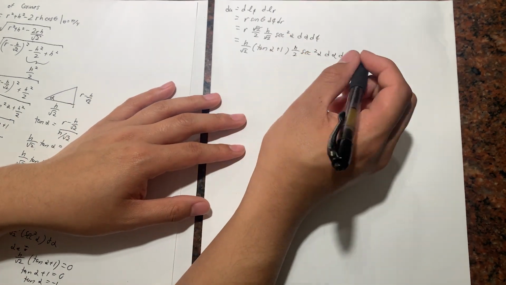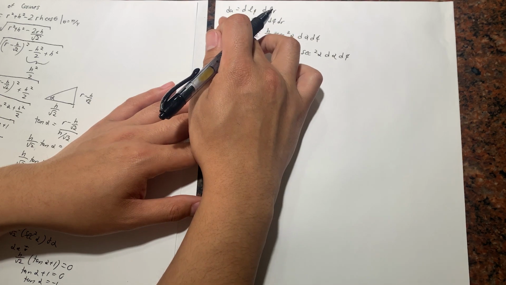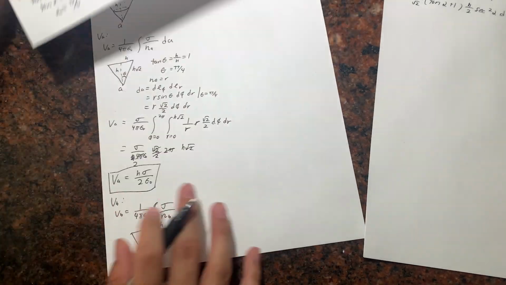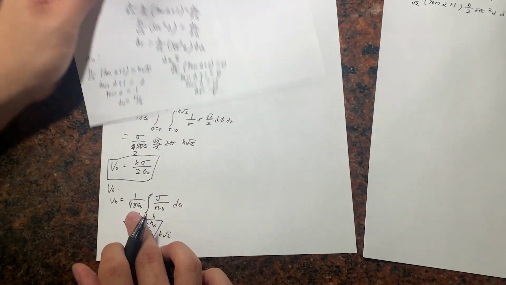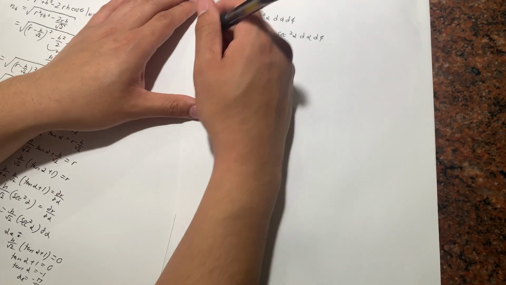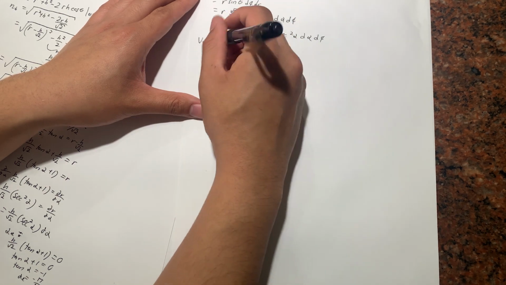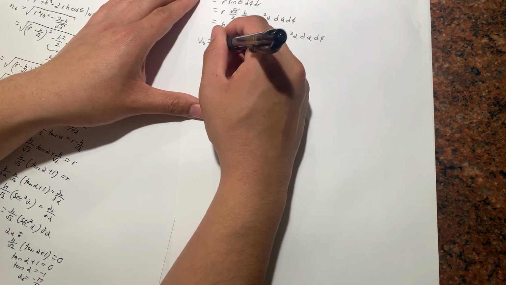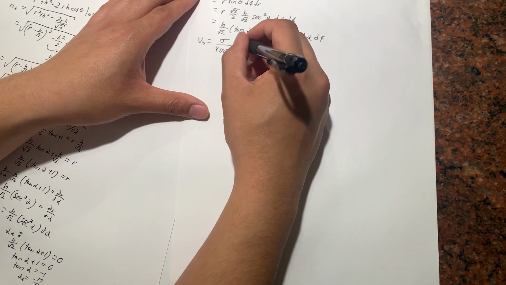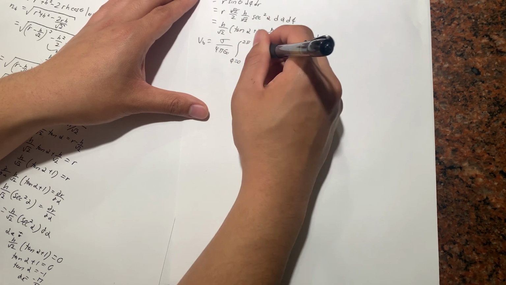Then we can plug this differential area into our integral over here. So the potential is equal to, let me take out the surface charge, 1 over 4 pi epsilon naught times the surface integral. Phi remains the same, 0 to 2 pi.